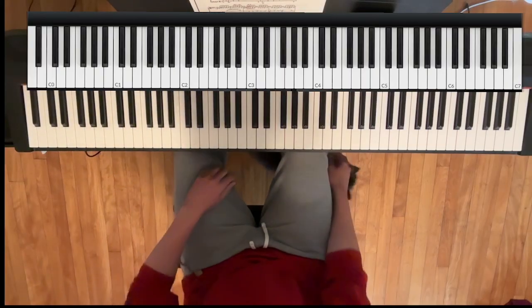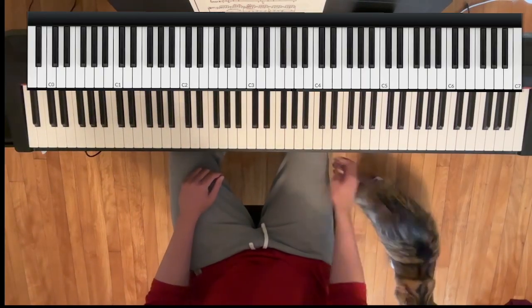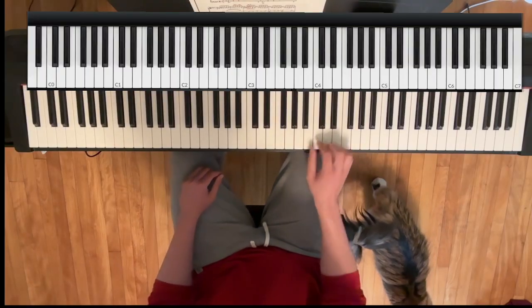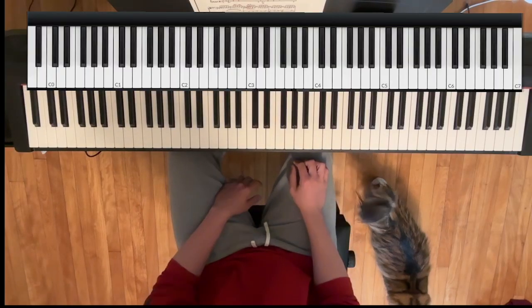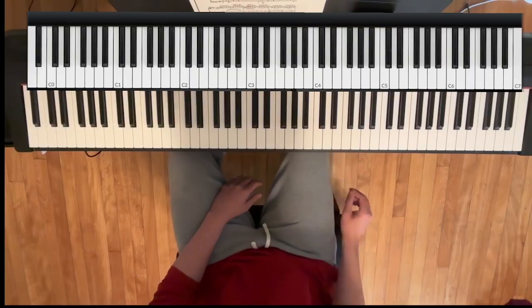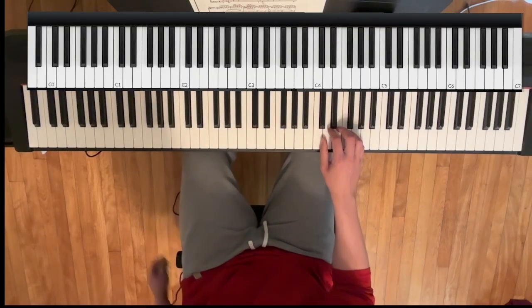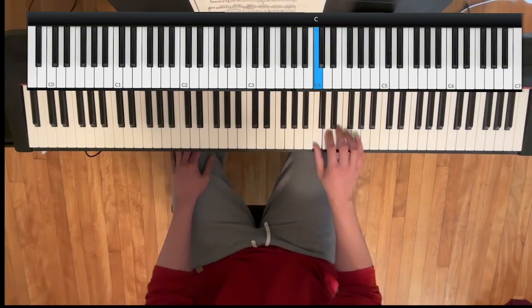So that's the melody, right? Made famous by Elvis. And the good thing about it is it's all diatonic, meaning it uses all the notes from the scale. So we were in C major in that example, and we played only white notes.